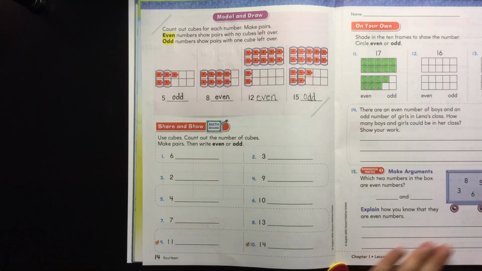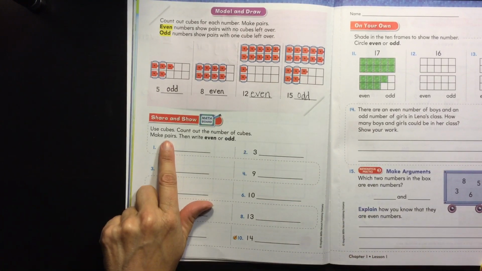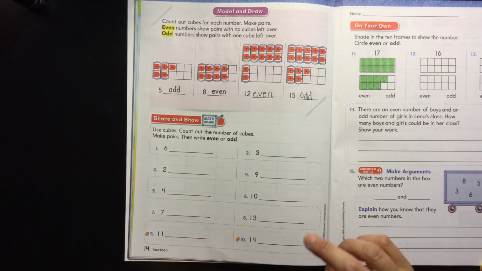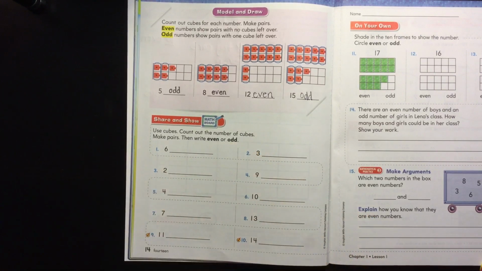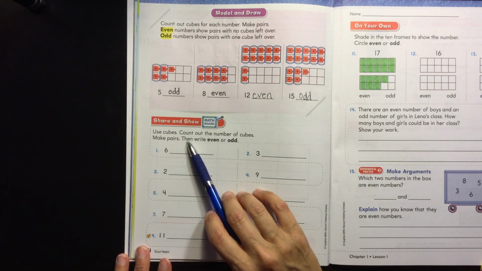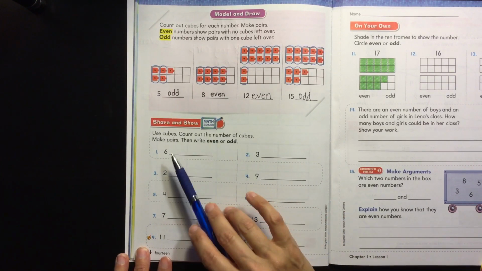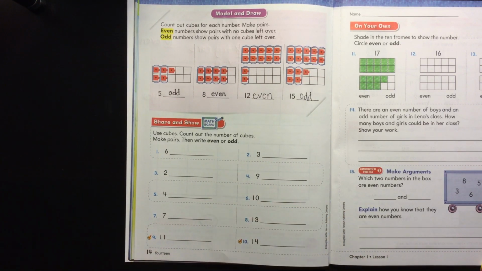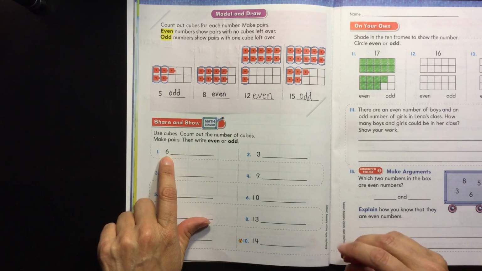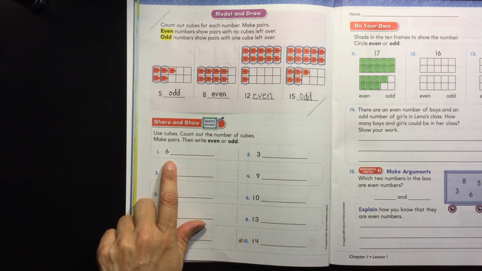All right, I'm going to do one more with you down here at the bottom. Again, you need to use cubes. I know that you're going to look at it and think you know if it's even or odd, but I want you to check by using your cubes. So we're going to count out the number of cubes and make pairs, and then we will write even or odd. So let's look at number 1. The number is 6. So go ahead and count out 6 cubes.